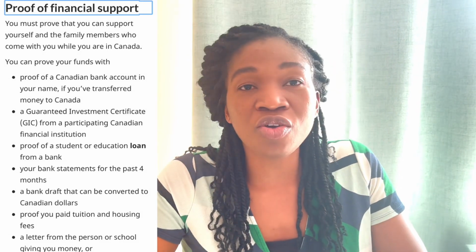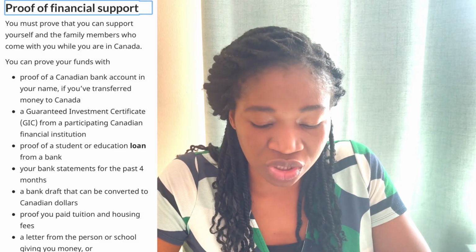So when you add that, you tell the visa officer you have an amount of this money in a banker's draft, and that when you come to Canada and you convert it, it's going to give you this amount of Canadian dollars. So that can also be used as proof of your funds. Apart from this, you can also use your paid tuition.